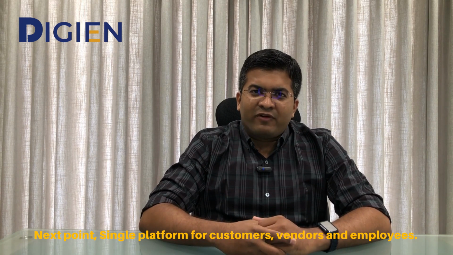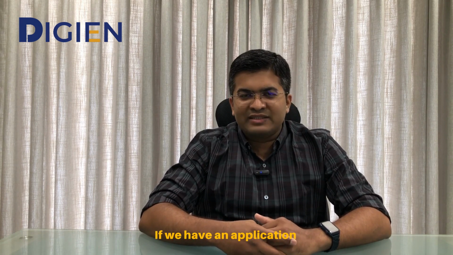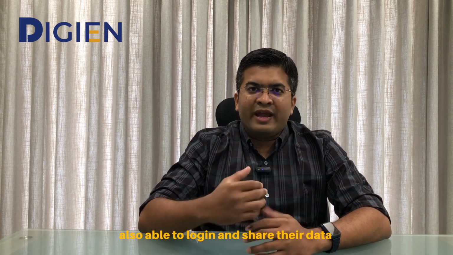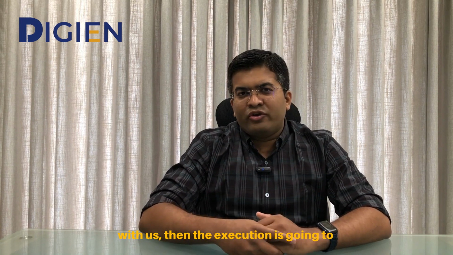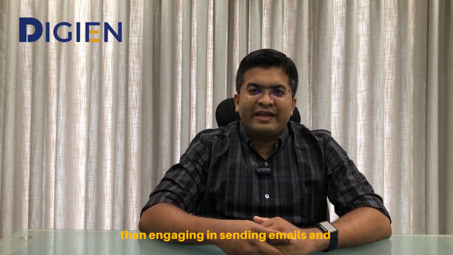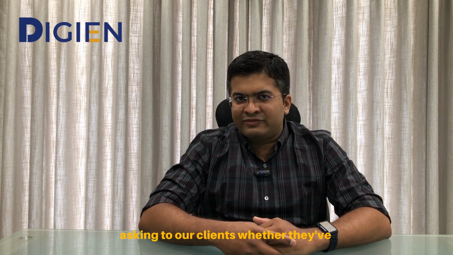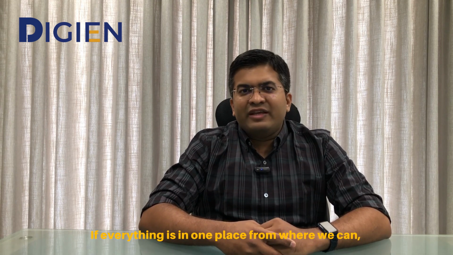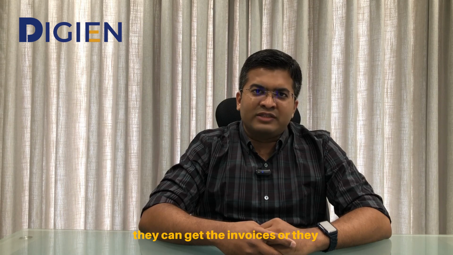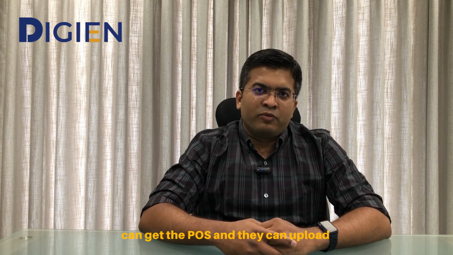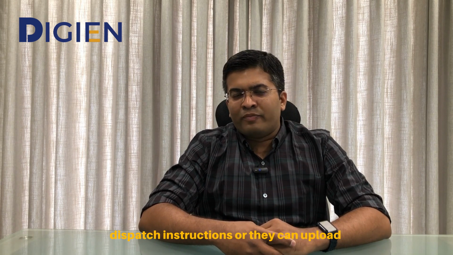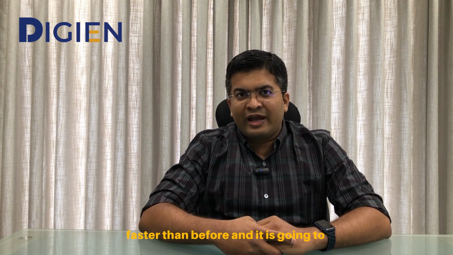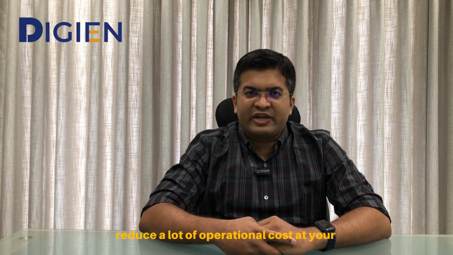Next point, single platform for customers, vendors, and employees. If we have an application in which along with our employees, our clients and vendors are also able to log in and share their data with us, then the execution is going to be a lot faster than before. So rather than sending emails and asking our clients whether they've received invoices or asking our vendors whether they have received POs, if everything is in one place from where they can get the invoices or the POs and they can upload dispatch instructions or payment receipts or anything, in that case the data transactions are happening faster than before, and it is going to reduce a lot of operational cost at your end as well.